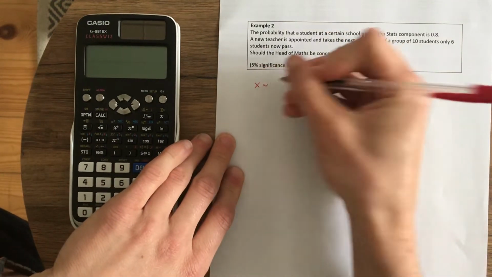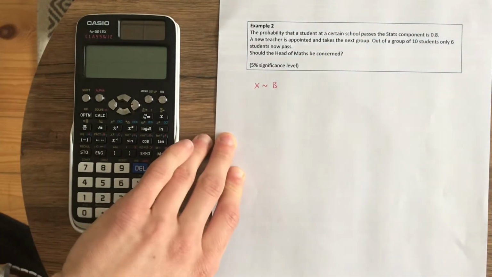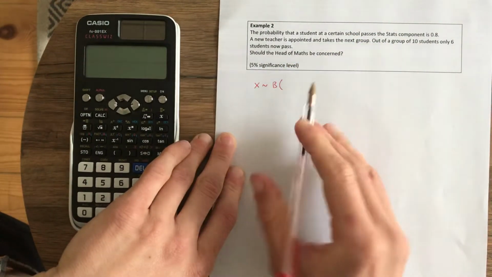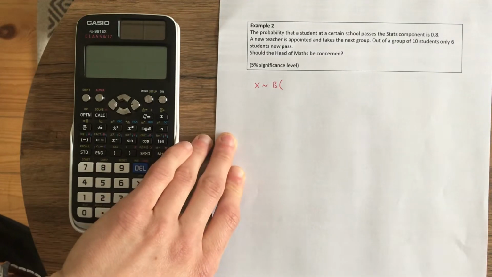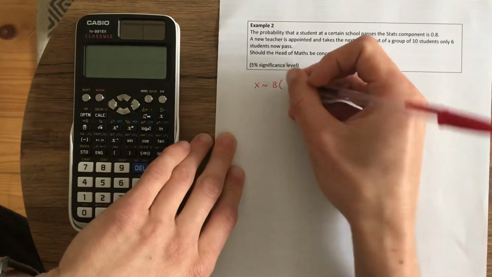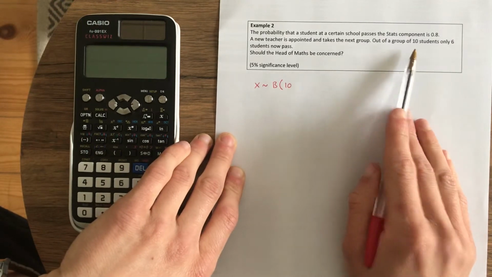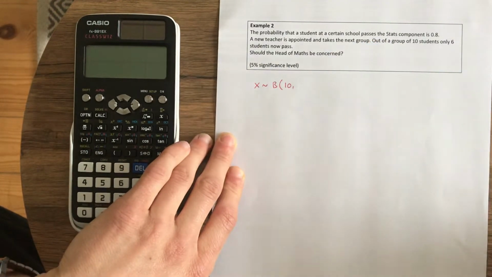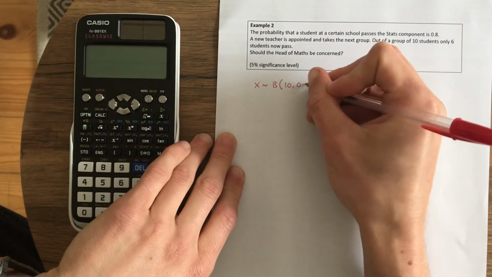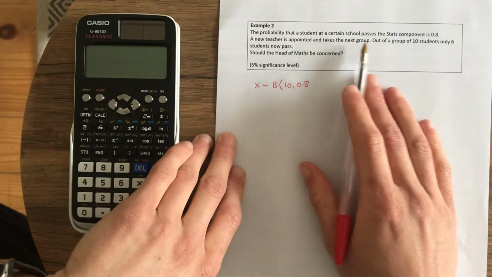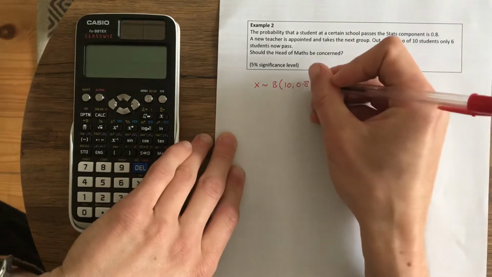So we're going to say that x can be distributed binomially, and we'll write it in this way, where the two numbers inside the bracket represent n, the number of trials, and p, the probability of success. So here the number of trials will be 10 because we're looking at a group of 10 students. P, our probability of success, is going to be 0.8 because that is the probability that a student at a certain school passes the stats component.